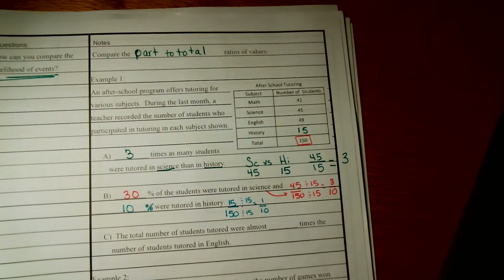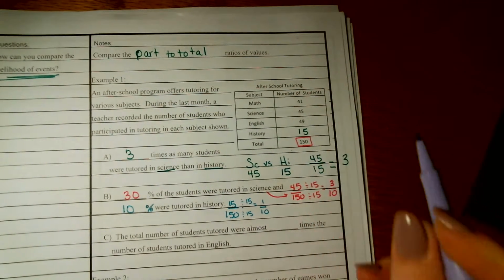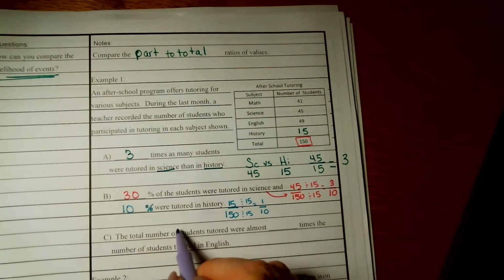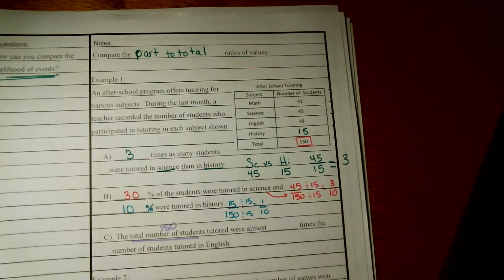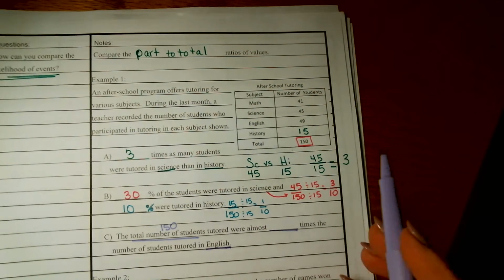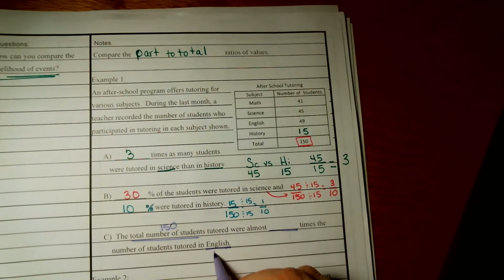So we have another comparison here. The total number of students is 150. Total number of students, 150. Tutored were almost blank times as many the number of students tutored in English. And in English, we have 49 students tutored.